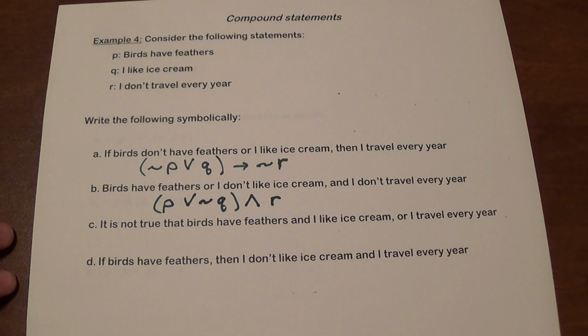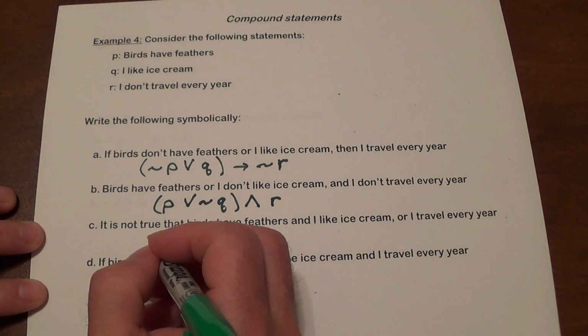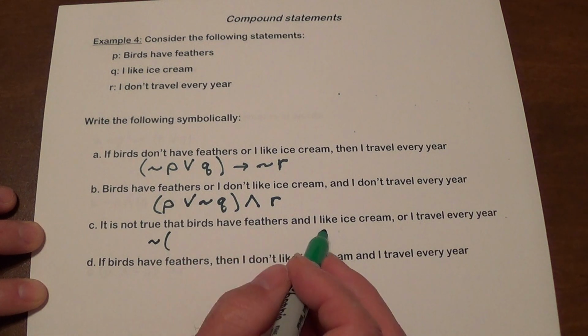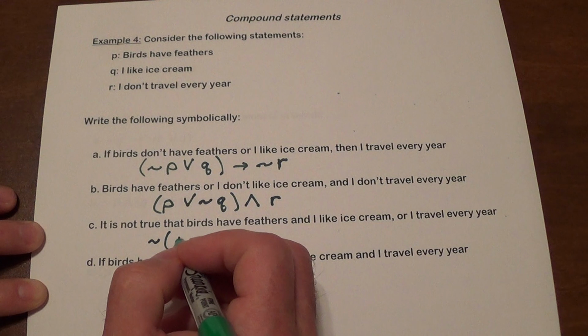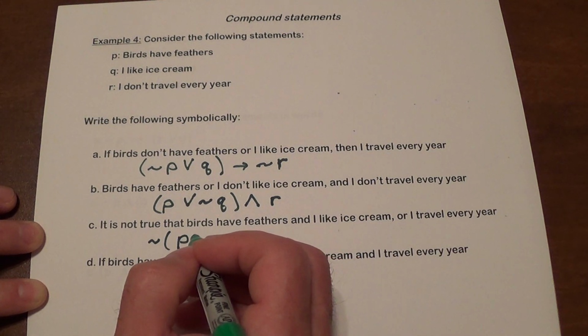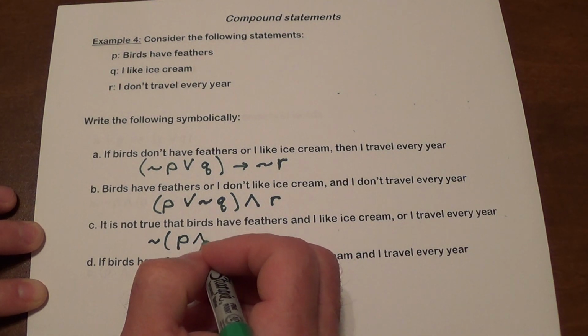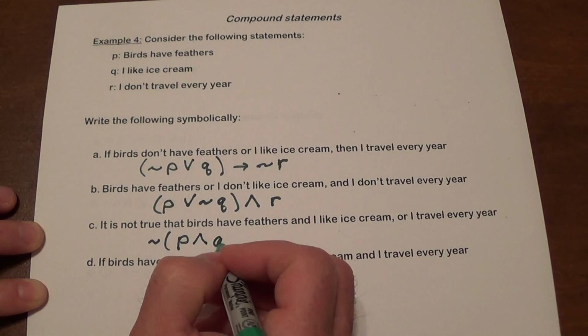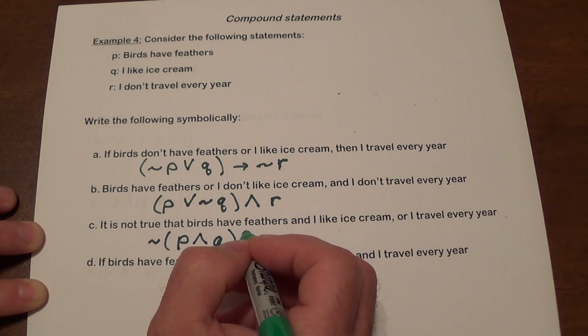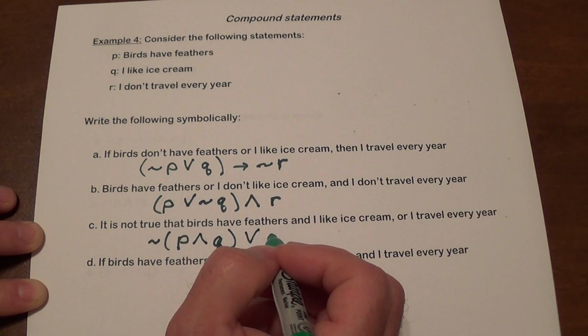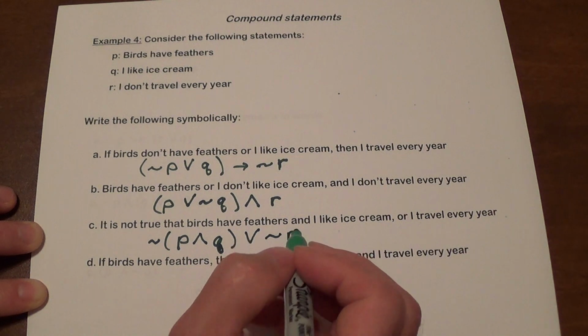C. It is not true that birds have feathers and I like ice cream or I travel every year. When it starts with it is not true, this is how you handle this. You're going to put negation in front of the whole thing, and then these statements will go inside parentheses. The birds have feathers, and I like ice cream, or I travel every year. So or I travel every year, that's not R.